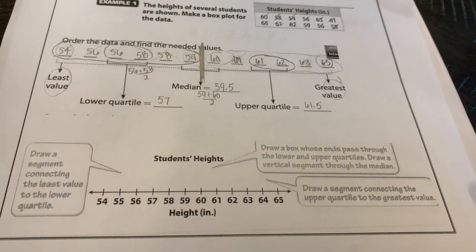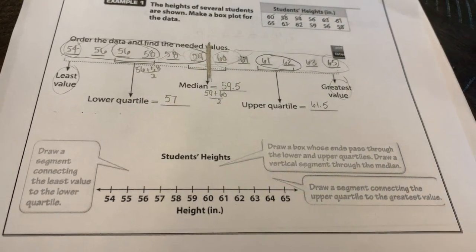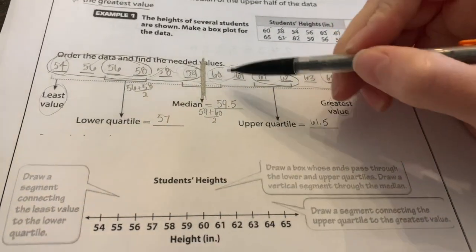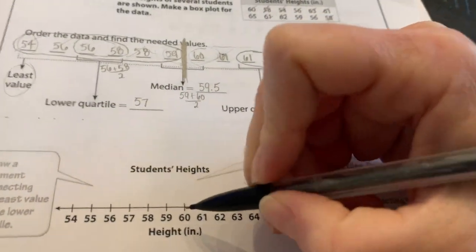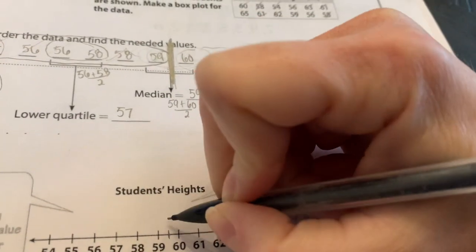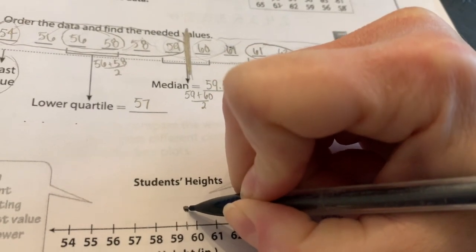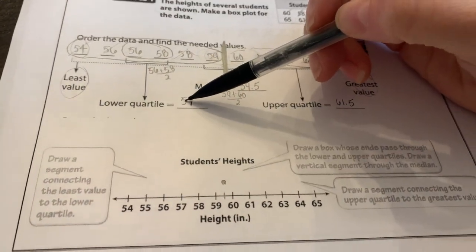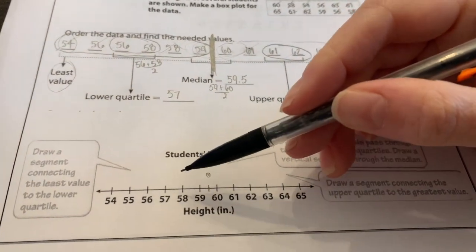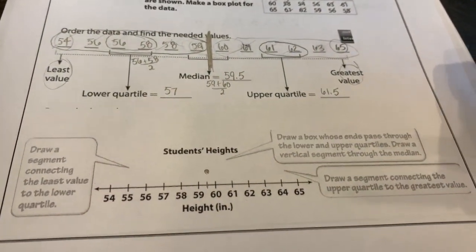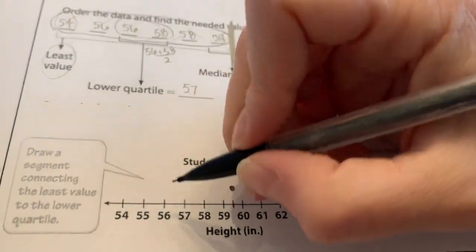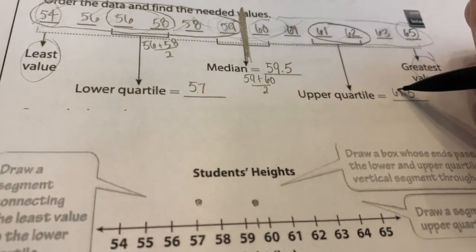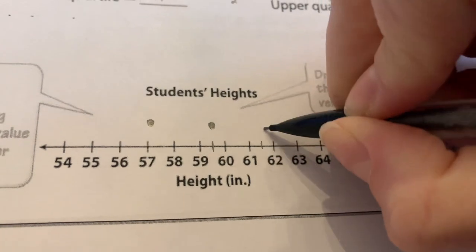So the first thing that we do is we draw points. The first thing that I do is I draw the point where my median is. So my median is 59 and a half. So 59 and a half is halfway between here, and I draw a point here, okay? And this is my median. Then I take my lower quartile. My lower quartile and my upper quartile are going to create a box around my median. So my lower quartile is 57, so I place a dot right at 57, and my upper quartile is 61.5, so I place a dot there.